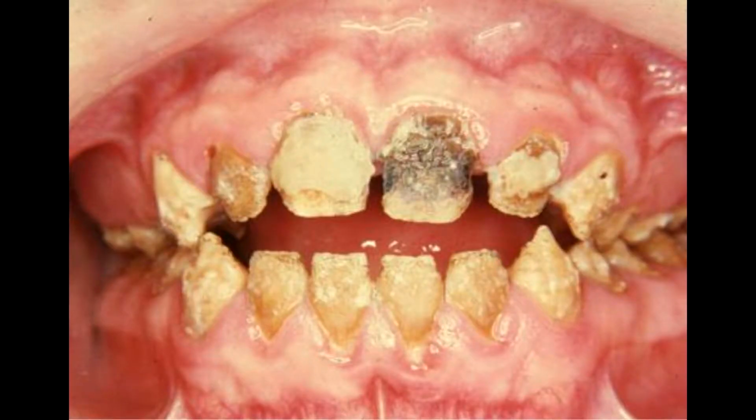Amelogenesis imperfecta, hypocalcified type: autosomal dominant as well as autosomal recessive, when teeth erupt, and it occurs in both men and women equally. All primary and permanent teeth are affected, and clinically the enamel seems cheesy and soft, with rapid loss of enamel as well as an anterior open bite.